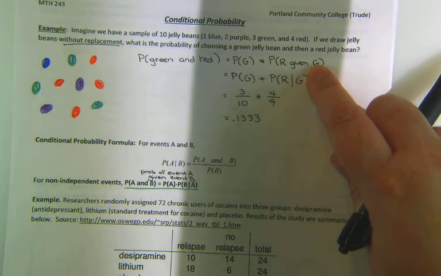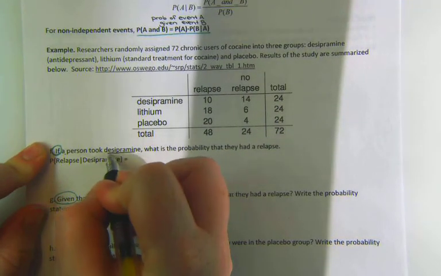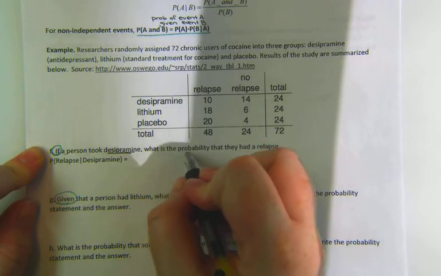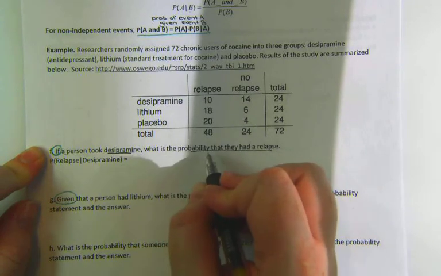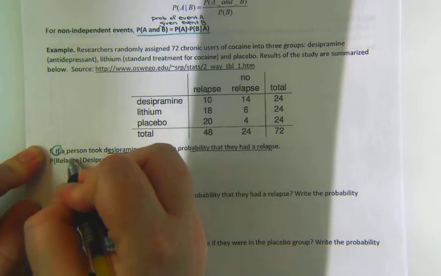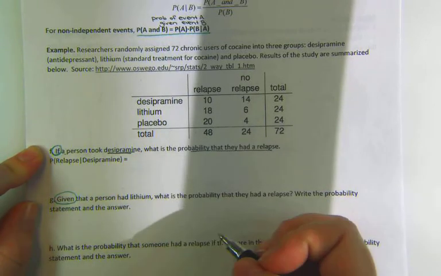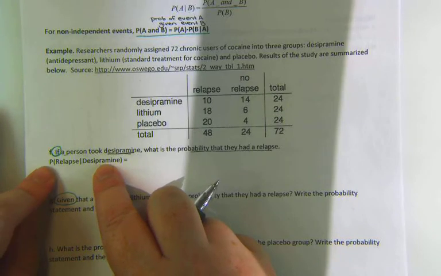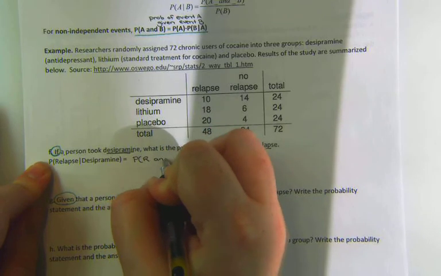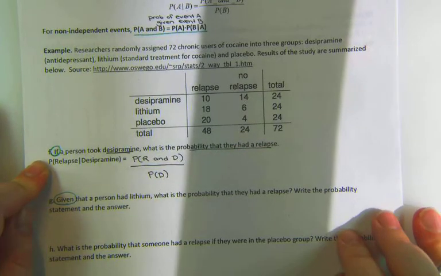So, if a person took desipramine. Following "if" and also following "given", this is always going to be the past information, just like how we had up here that we were given green. Green is the old info, the first thing that occurred. So if a person took desipramine, this is our given event inside of the line there. This is our given information. Then they ask, what is the probability they had a relapse? Whatever follows "probability of" is the thing we want to look for, and that's always going to go to the left of the line. So be careful with the placement of events here because it does matter.